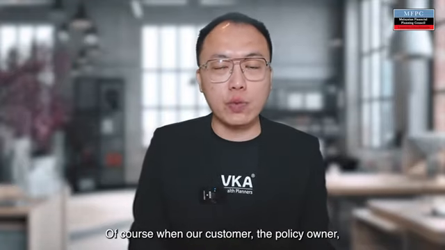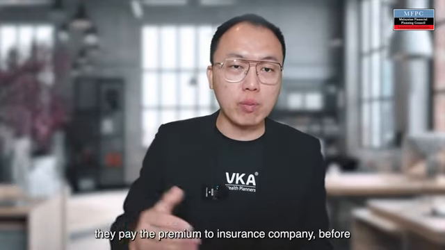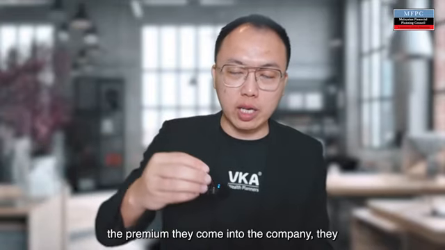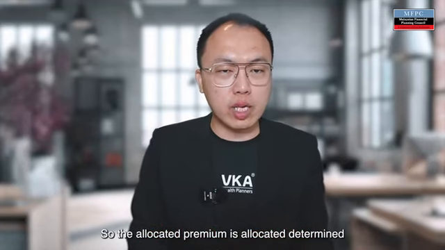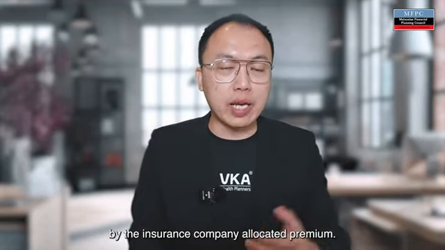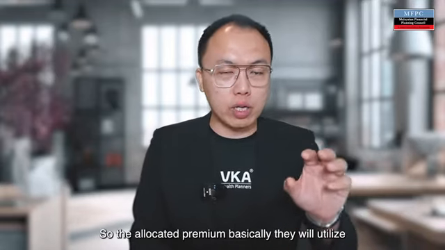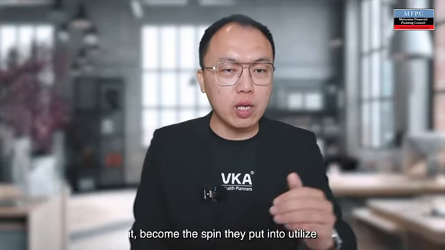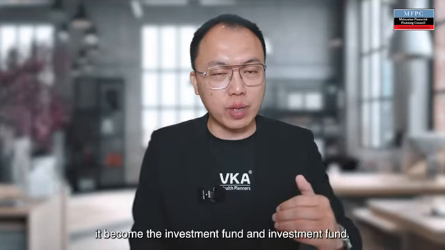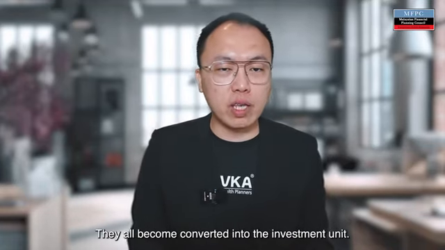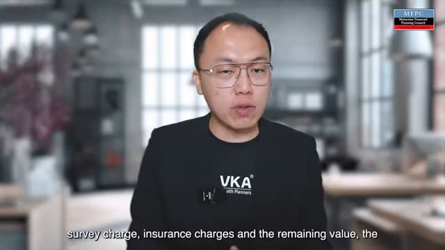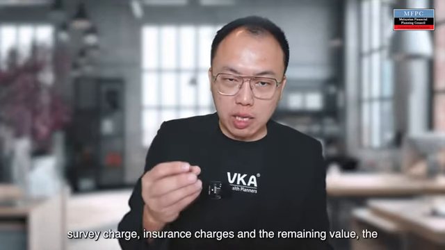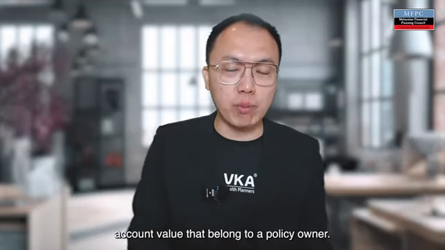Of course, when our customer, the policy owner, pays the premium to the insurance company, before the premium comes into the company, it will be divided into two accounts. One will be the allocated premium, which is determined by the insurance company. The allocated premium is put into the investment fund, and the investment fund is converted into investment units. The units are cancelled to pay off the service charges and insurance charges, and the remaining value is the account value that belongs to the policy owner.